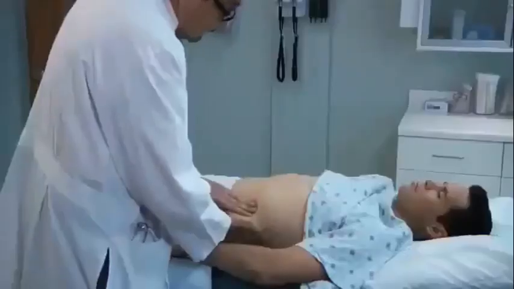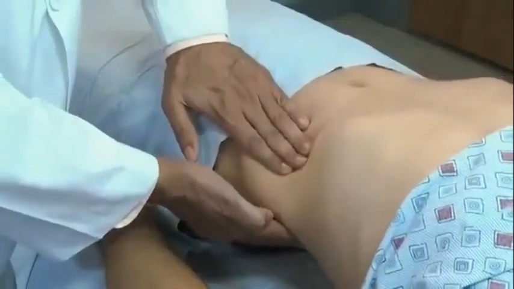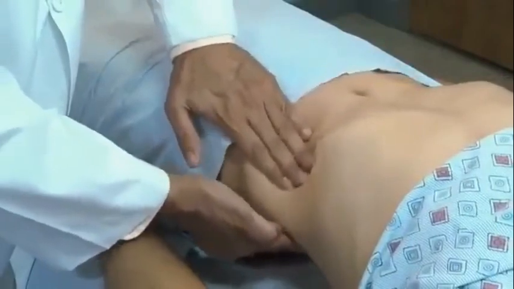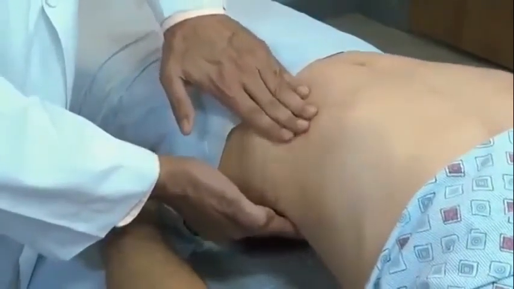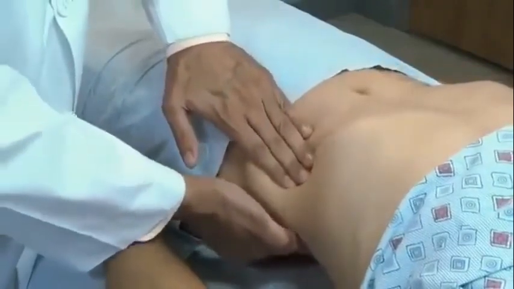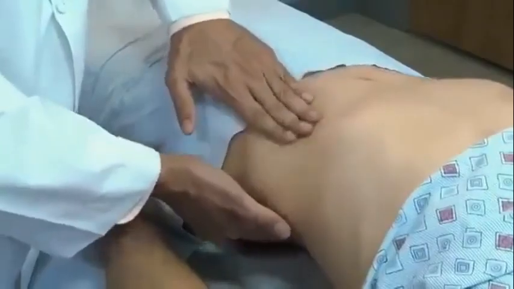Now ask the patient to take a deep breath. At the peak of inspiration, press your left hand firmly and deeply into the left upper quadrant, just below the costal margin, and try to capture the kidney between your hands. Ask the patient to breathe out and then stop breathing.